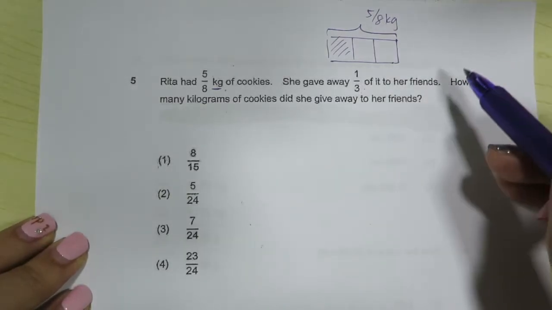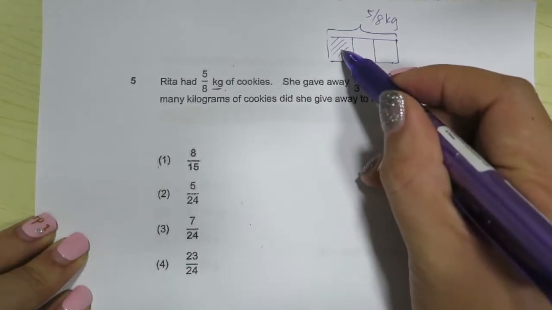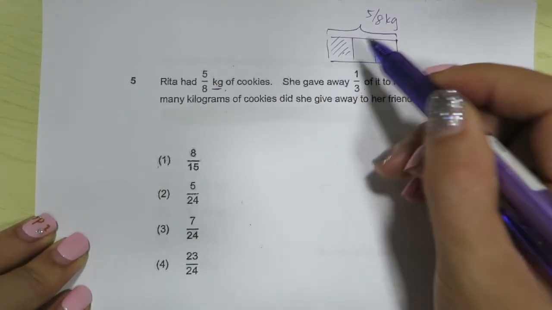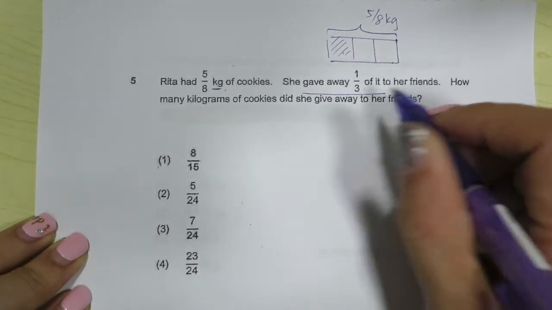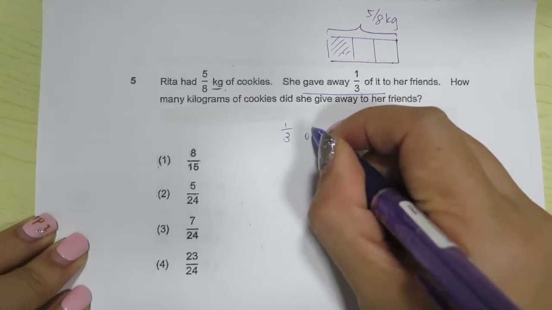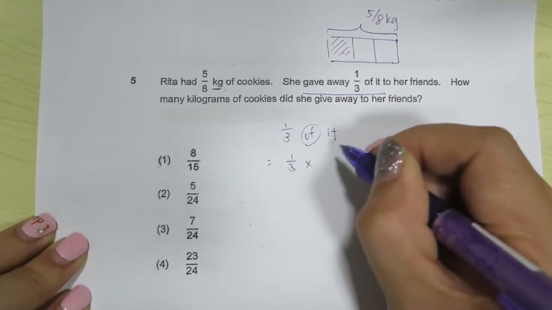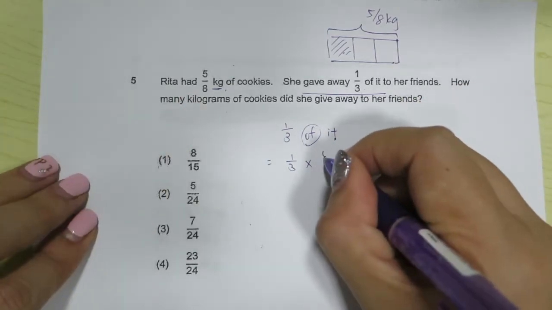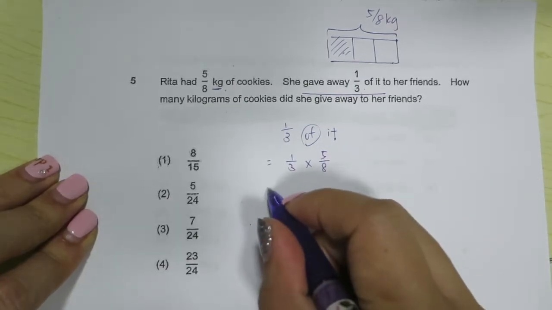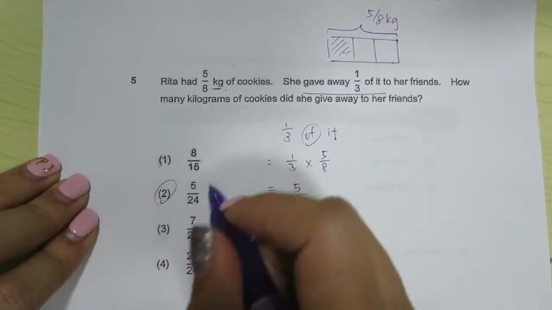Okay, so the question wants us to find how many kilograms of cookies did she give away to her friends, which is this part. So she gave away 1/3 of it to her friends. 1/3 of means times. It refers to the mass of cookies that she has. So the answer here would be 5/24. Option 2.